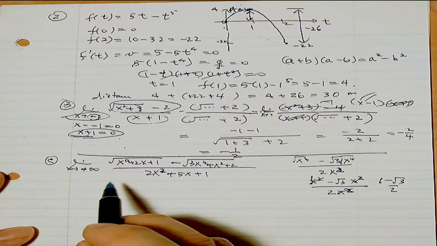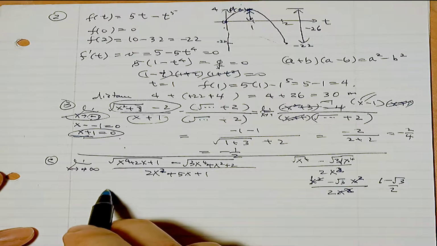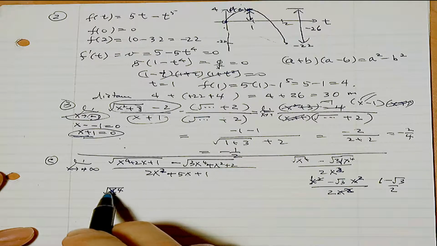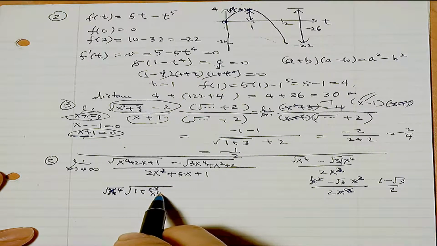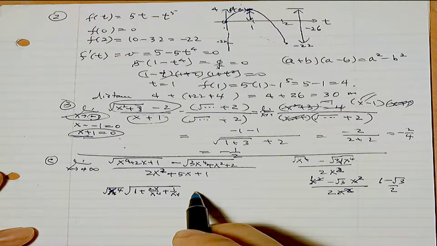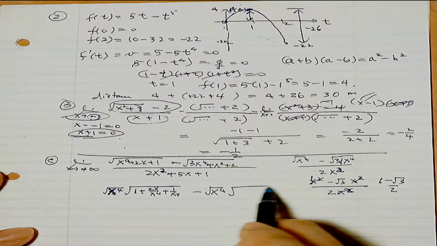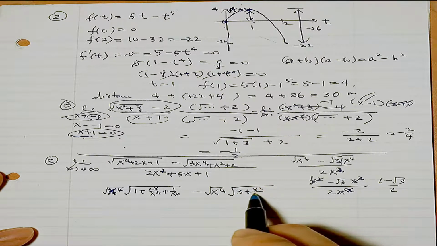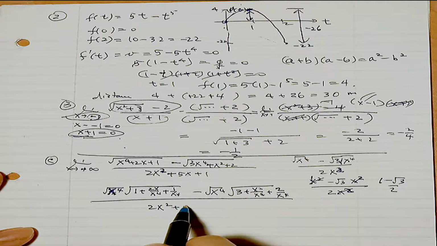To show your work, all you need to do is factor out what I just said. Like in this case, I'll factor out x to the 4th, like that, leaving you with 1 plus 2x over x to the 4th plus 1 over x to the 4th, okay? Minus, in this case, I'll factor out x to the 4th again, that will leave you 3 plus x squared over x to the fourth plus 2 over x to the fourth, all divided by, well, I don't need to do anything on the bottom.